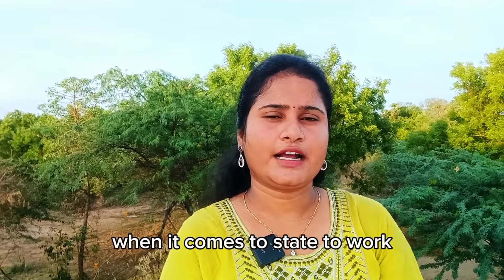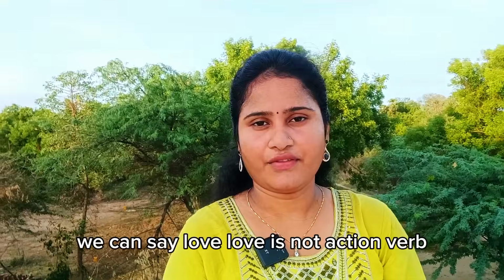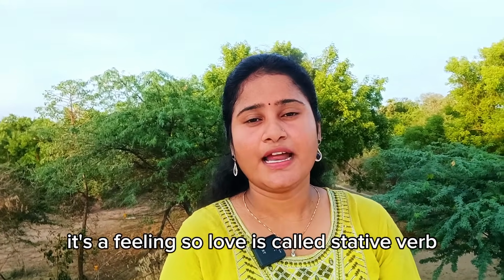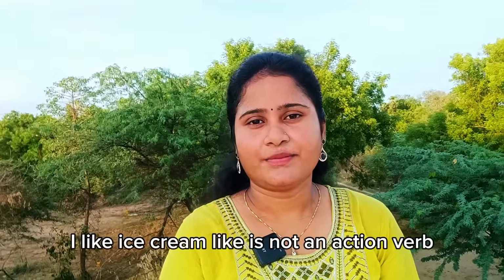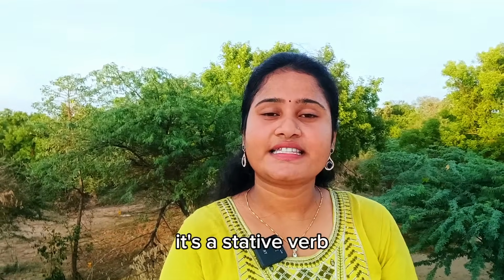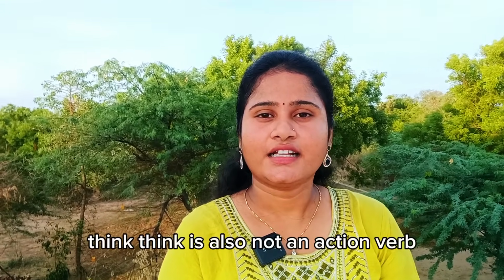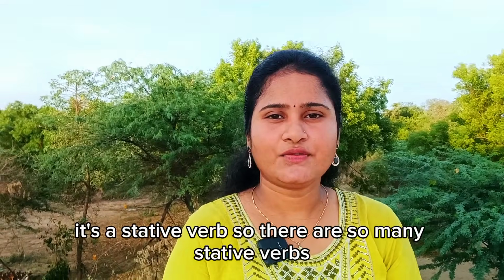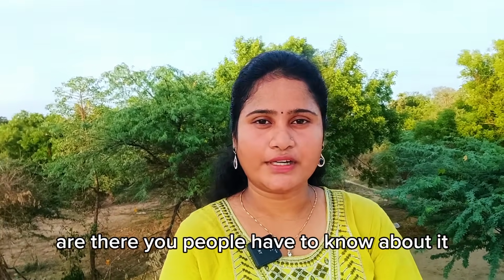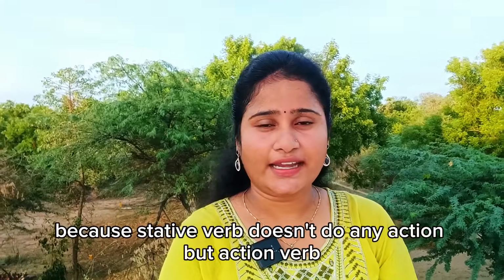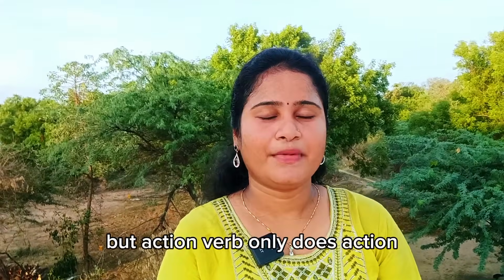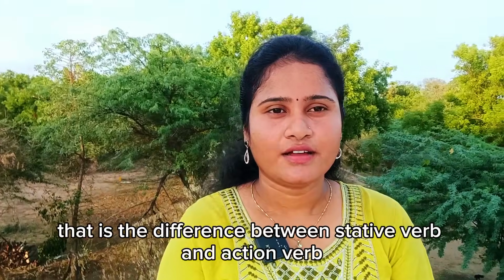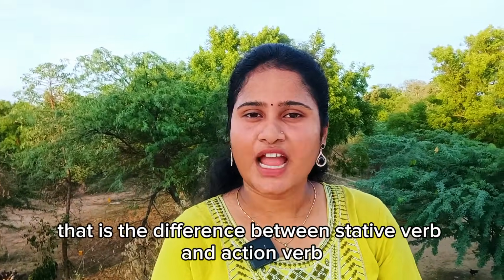For example, when it comes to stative verbs, we can say love. Love is not an action verb, it's a feeling. So, love is called a stative verb. Next, like. I like ice cream. Like is not an action verb, it's a stative verb. Think. Think is also not an action verb, it's a stative verb. So, there are so many stative verbs. You people have to know about it because a stative verb doesn't do any action, but an action verb does action. That is the difference between stative verb and action verb.